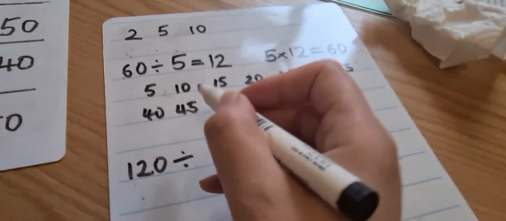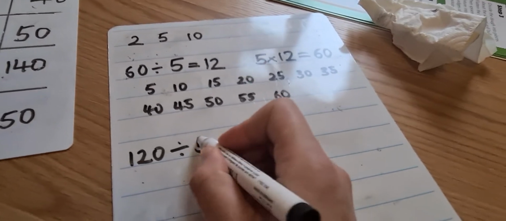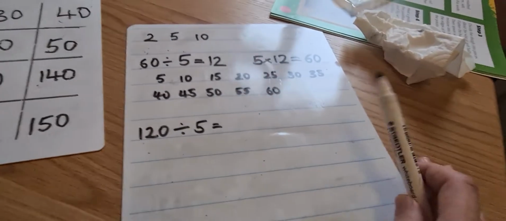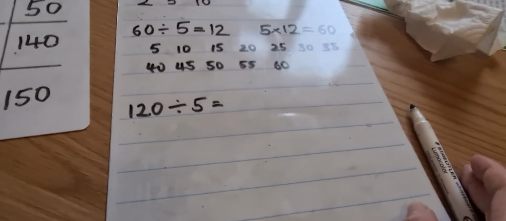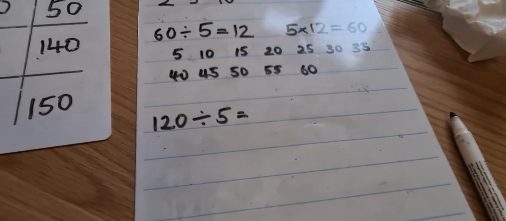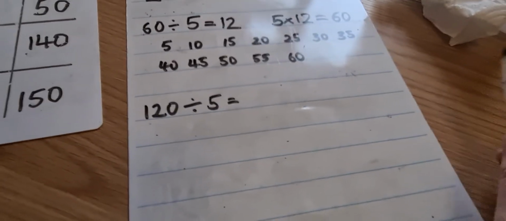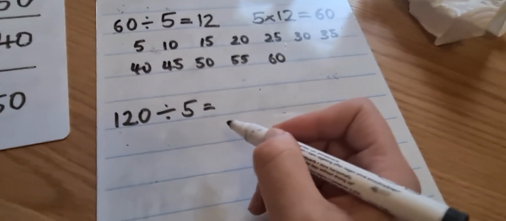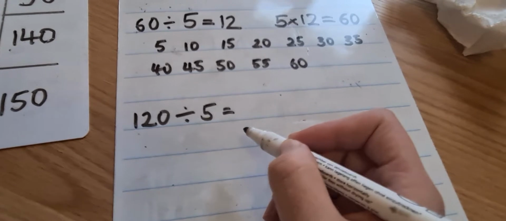120 divided by 5. Well, if 12 5s are 60, I wonder how many 5s are 120. We can notice that 2 lots of 60 is 120. Shall we see? Let's jump in 5s. So I'm going to do dots this time for 5s until I get to 120.